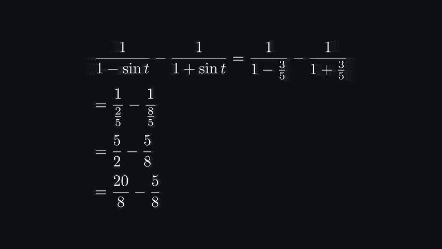So this simplifies to 20 over 8 minus 5 over 8. Continue the aligned calculation. The next steps are shown one line at a time.